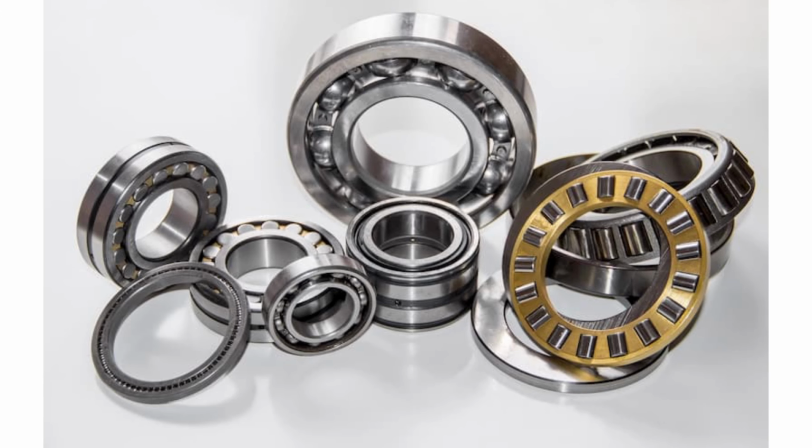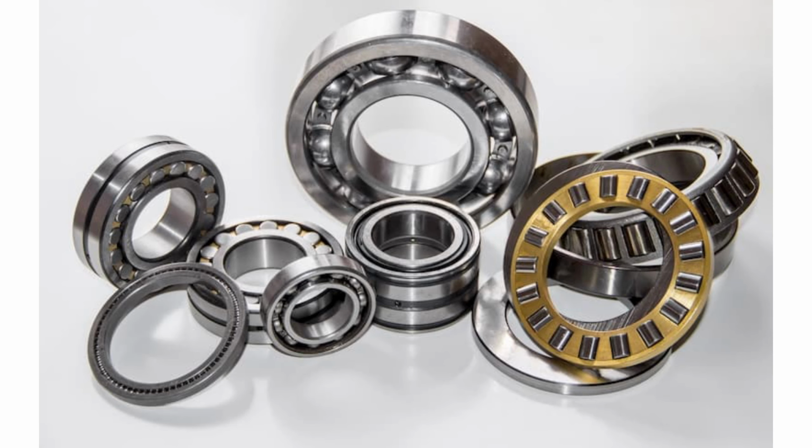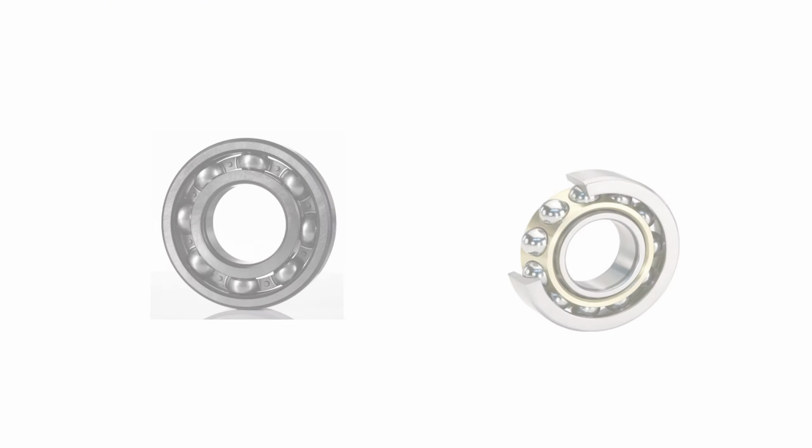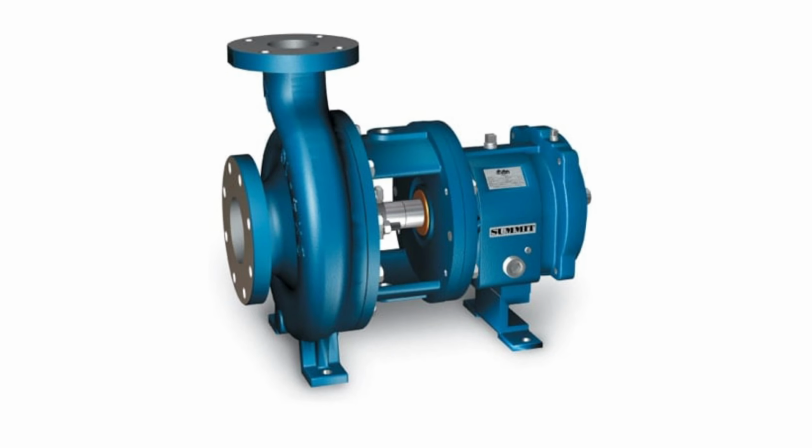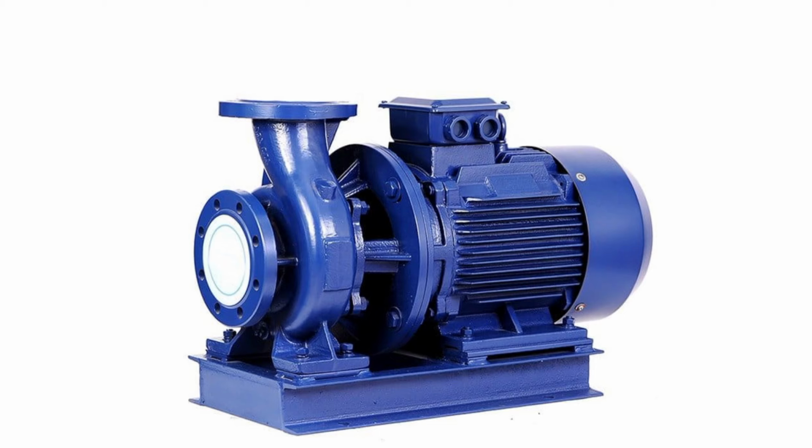And the second one is bearings. Bearings are used to reduce friction and support the moving parts in industrial equipment. And the third one is pumps. Pumps are generally used to transfer fluids and gases in industrial processes.